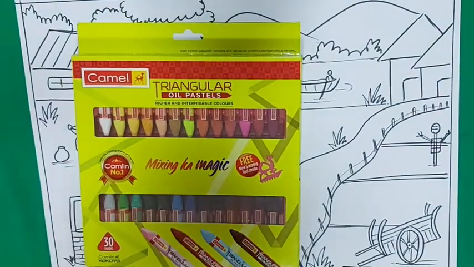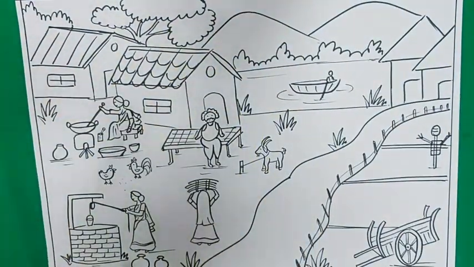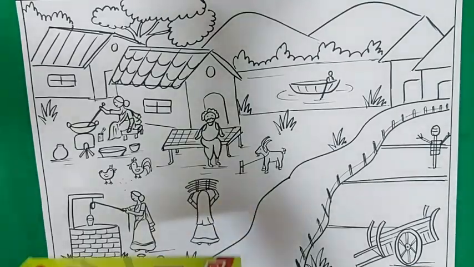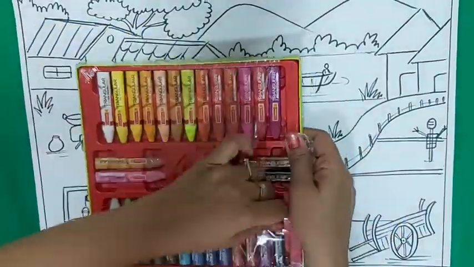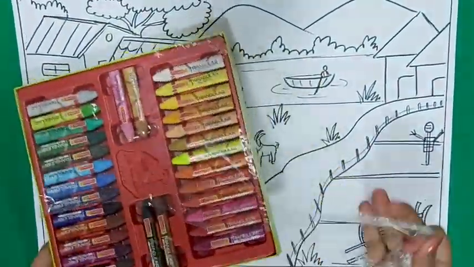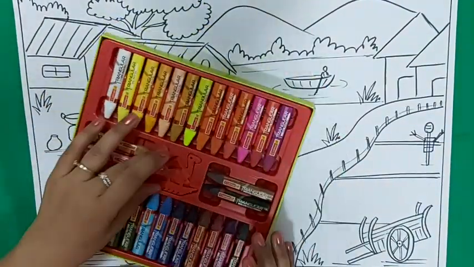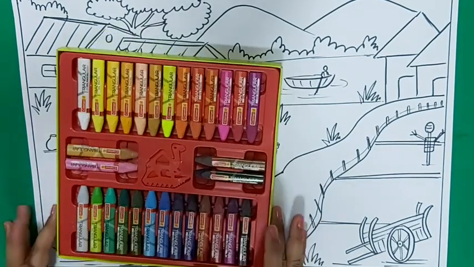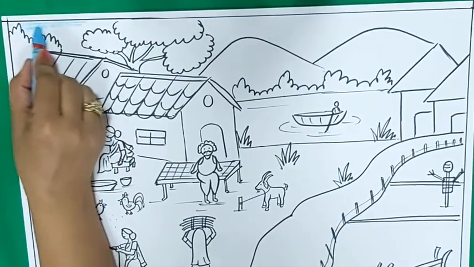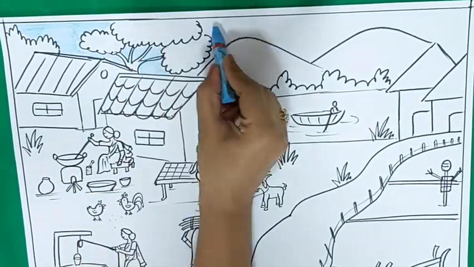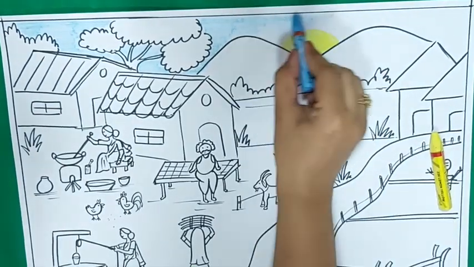So this time I'm so excited because I'm using these brand new oil pastels from Camel, and these are basically student oil pastels, so they are relatively easier to use as the pigment is not that harsh. So I wanted to try them. I got this new set of 24 shades. As you can see, there is a scraping tool also in camel shape in the center. So I start to color the sky, and with the colors only I'm adding a sun in there.